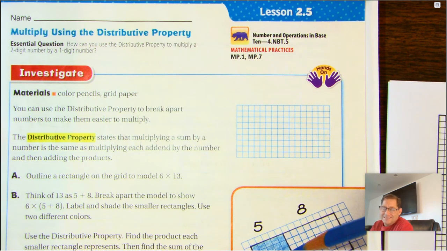Okay, 13 is not that difficult of a problem to multiply, but you can apply this to much larger values, and it can help us come up with our products.